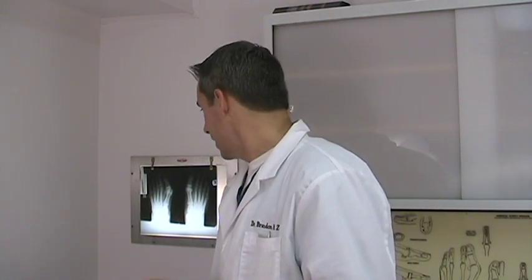So when we see a patient with a bunion, we can have, again, a lot of different types of bunions in different sizes. So what we'll typically do is to take an x-ray to evaluate a patient's bunion.